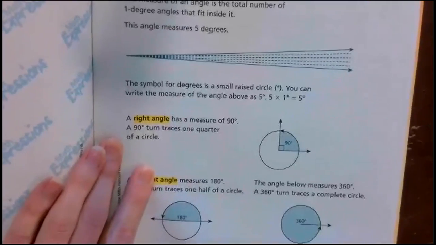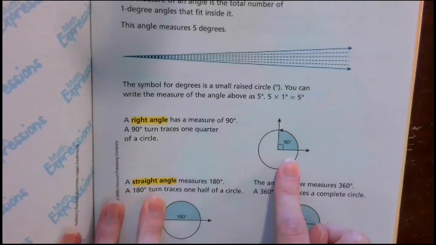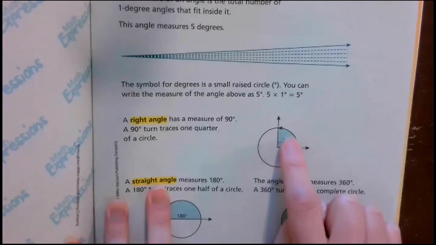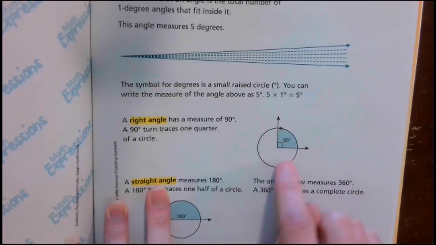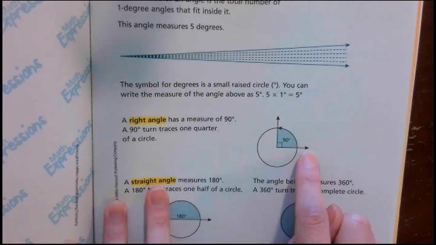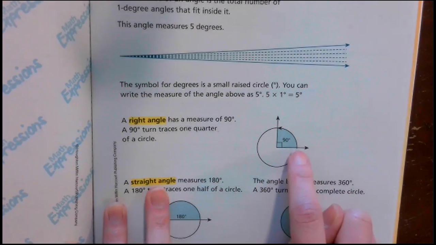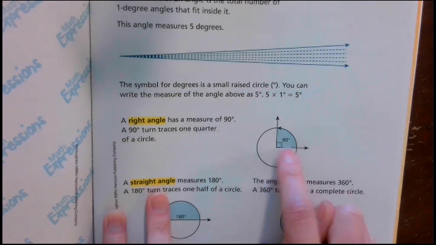So when we look at right angles, and we think about it in terms of a circle, it is 1/4 of a circle, right? Or if we think about a clock, this would be 3 o'clock. That's 1/4, or 15 minutes past the hour. That's 1/4 of an hour, or 1/4 of a turn.